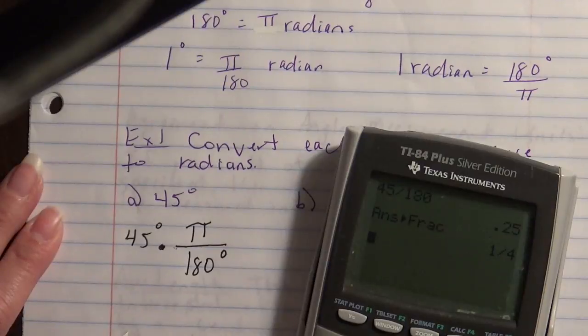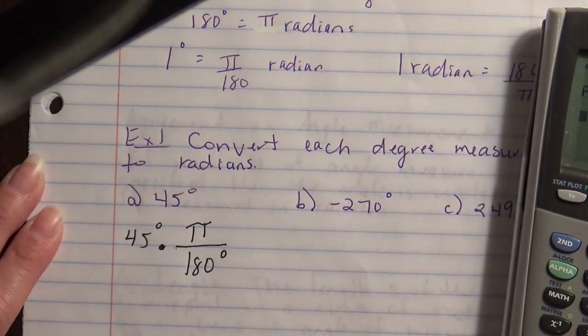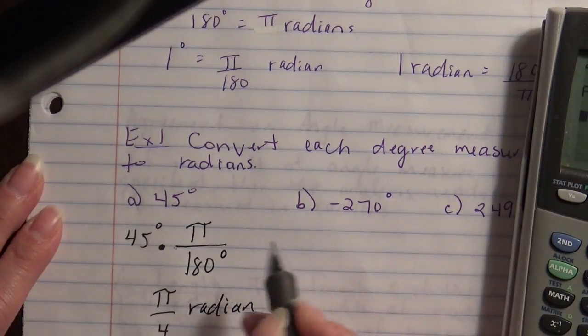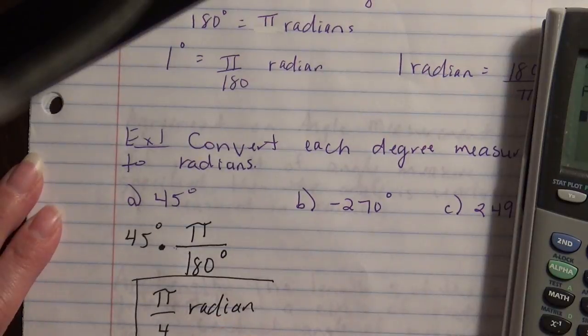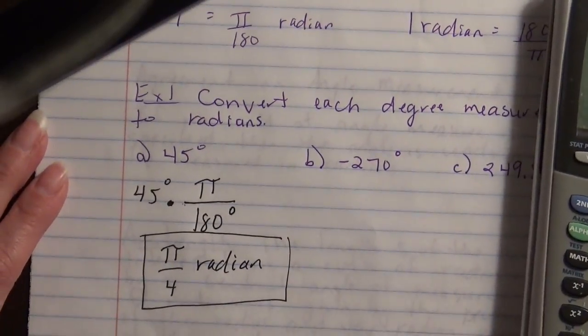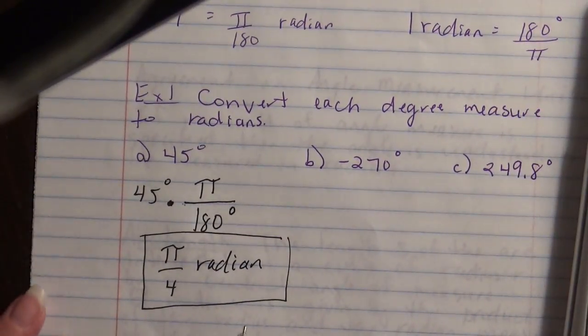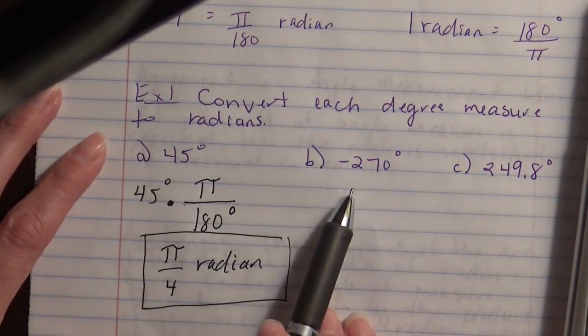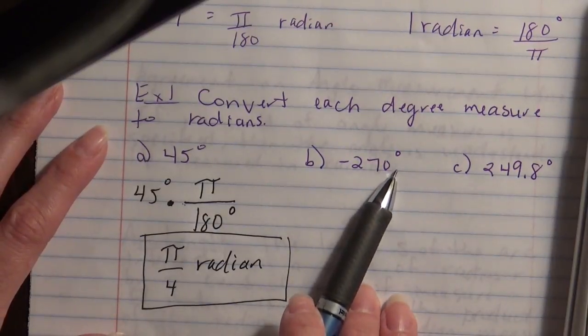So that gives us 1/4 times pi, which is the same thing as pi over 4 radians. Another thing that's very important is that if you don't see a unit, it's understood to be radians. So we don't always write radians, but you'll probably know you're in radians when you see your pi symbol, more than likely.